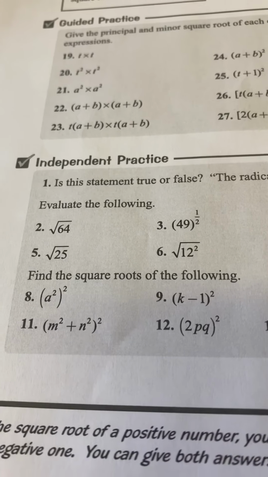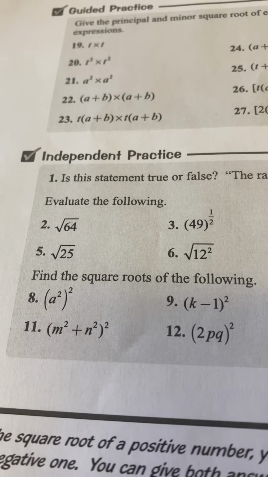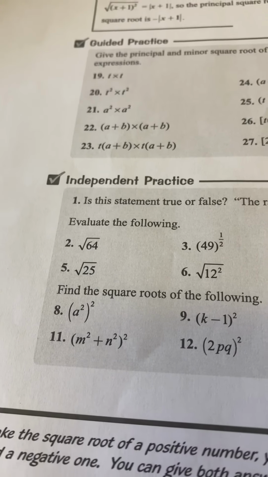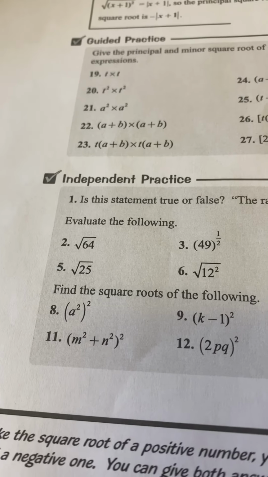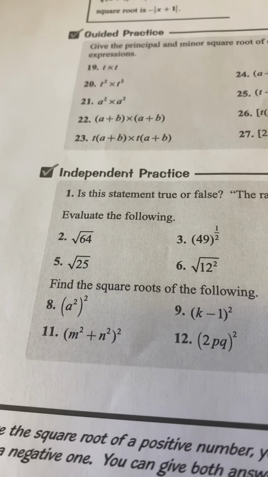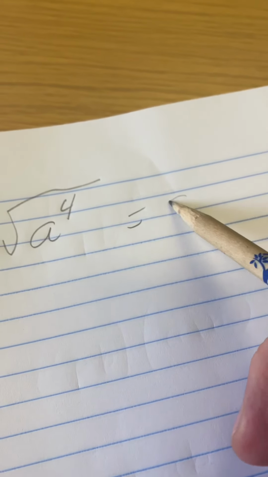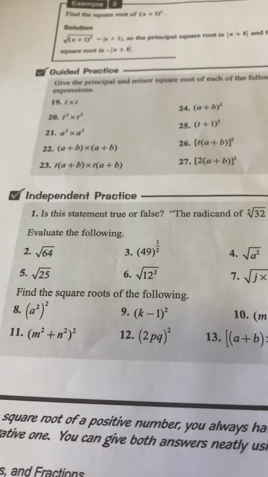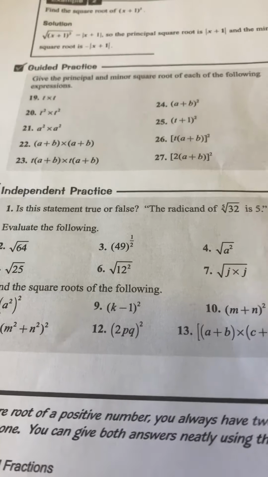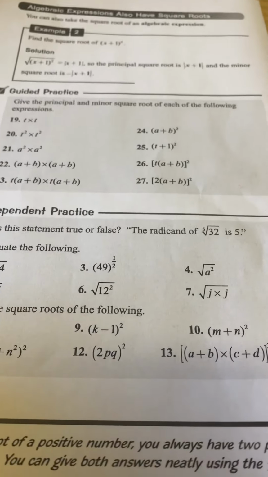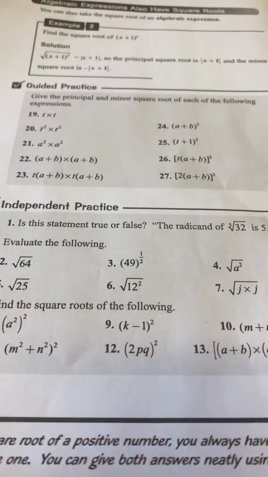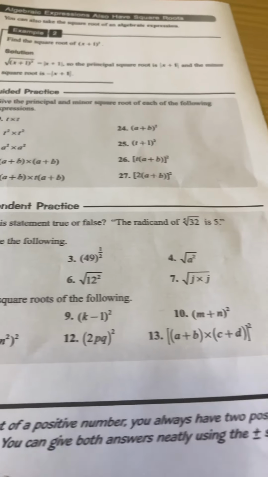All right. Find the square roots of the following. For A, we got to go A squared times A squared. So we add those up. Multiply. 2 times 2 is 4. This is A to the 4th. Square root of that equals A squared. And then, honestly, don't worry about the other ones. Just do 2 through 8. Don't worry about the other ones.